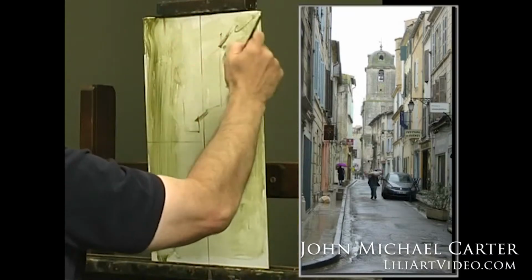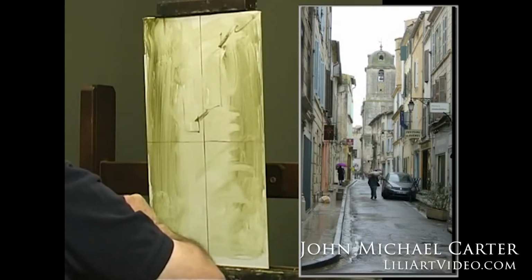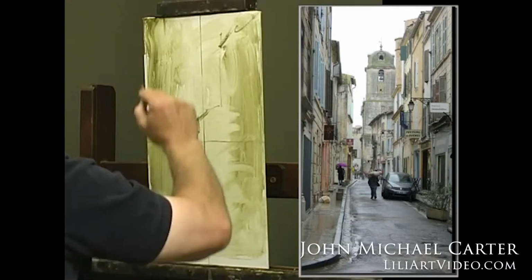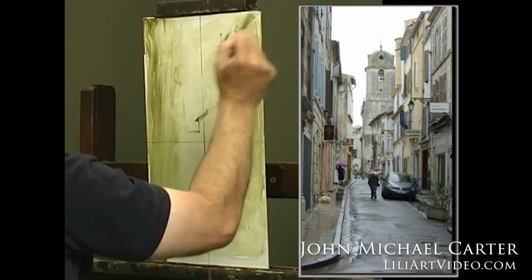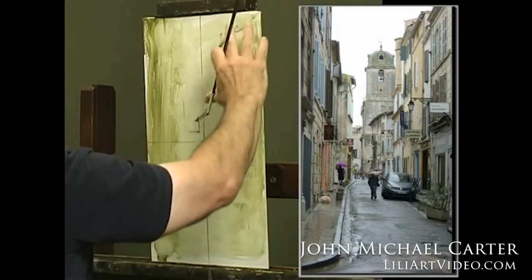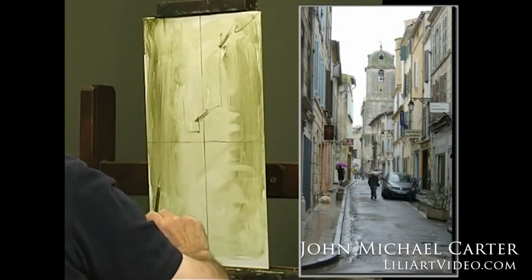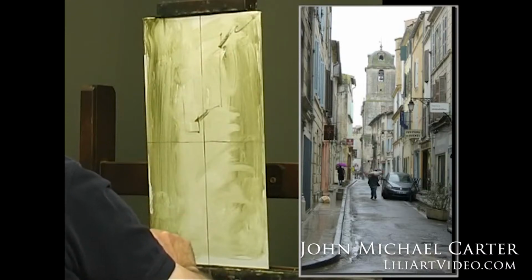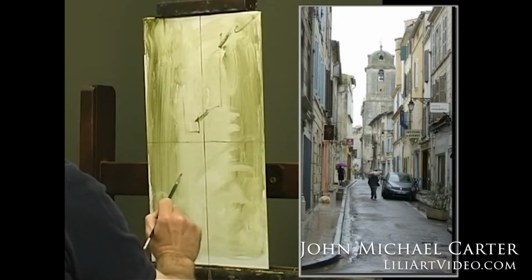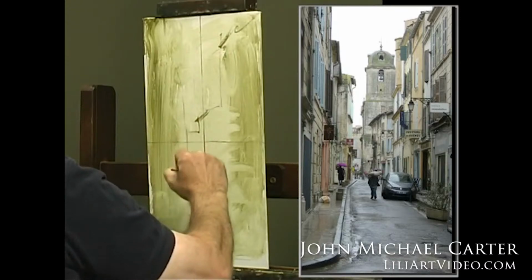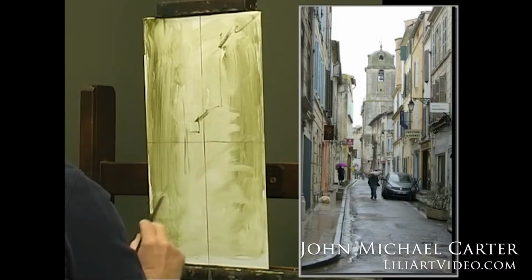So now we've created a sky plane up here, which is the top of the box, and then we've created a perimeter here, which is the division between the side planes, which are the building facades to the left and the right. And now we want to find those on the bottom as well to establish our ground plane.